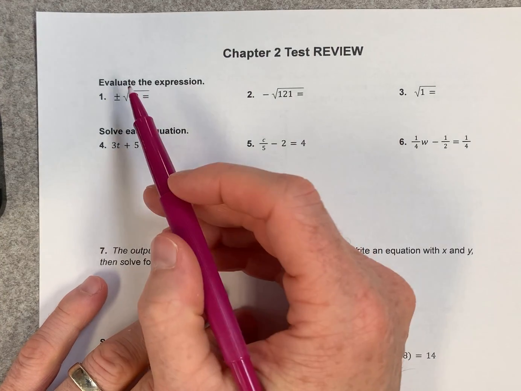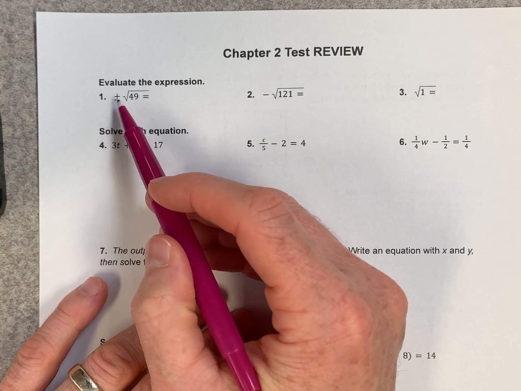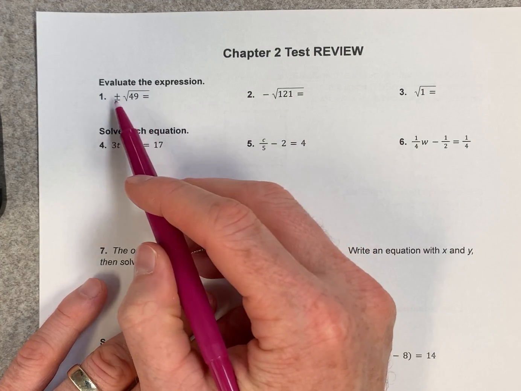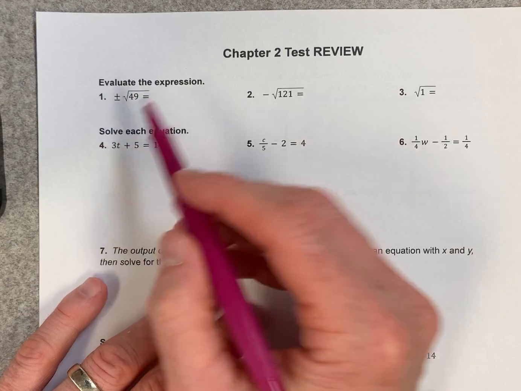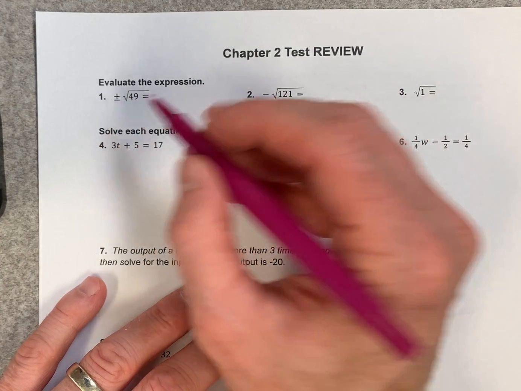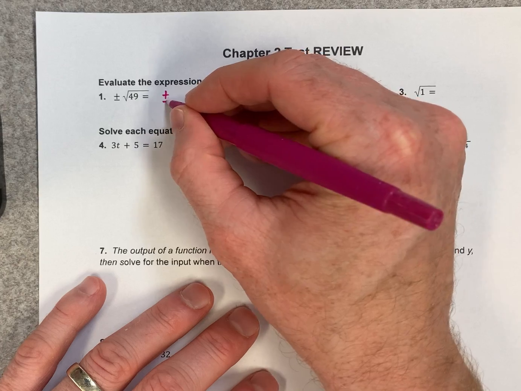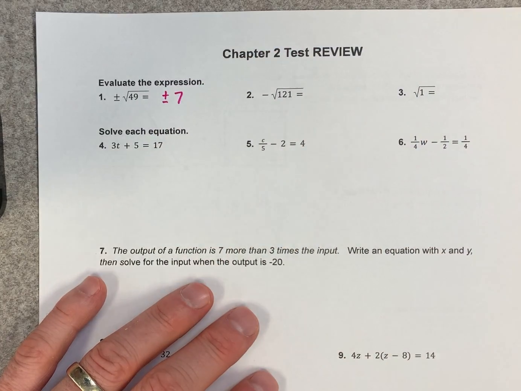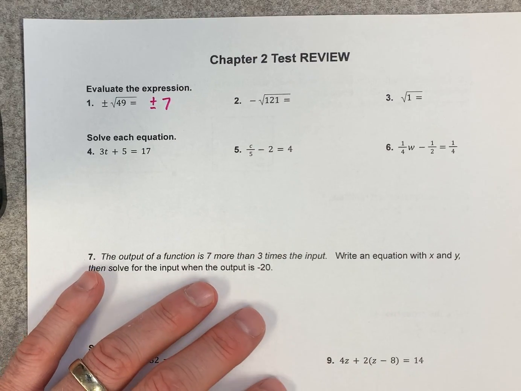So just understanding that, later on in the year, we're going to have equations where we're going to get two solutions, the positive and negative roots. So square root of 49 is 7. This means that can be the positive root of 7 and the negative root of 7. We'll just write our answer like that.